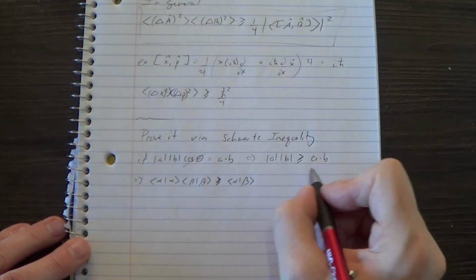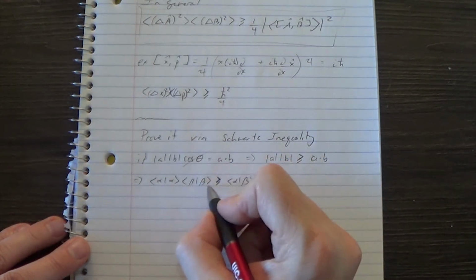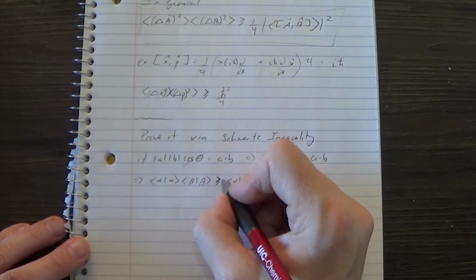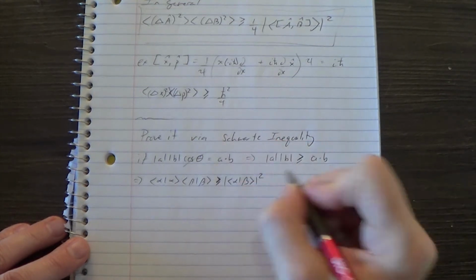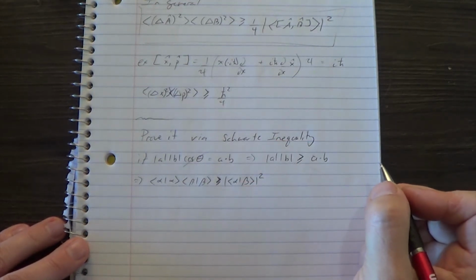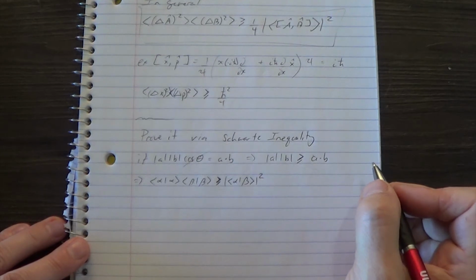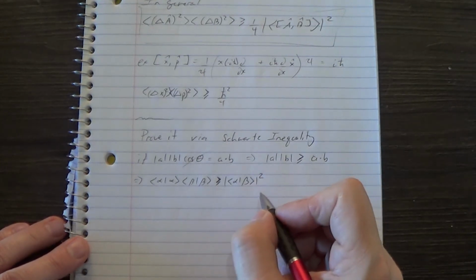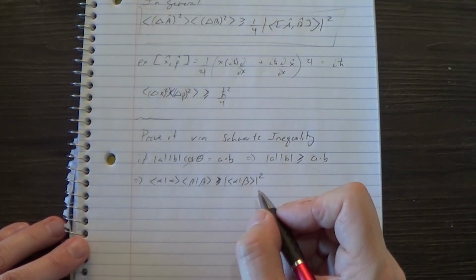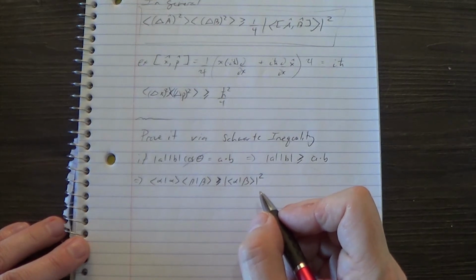But you've got two things multiplied on one side and one thing on the other, so that doesn't make sense. So what you do is you take the absolute value squared. So there you go. Now to make headway, we're going to do something kind of funky.